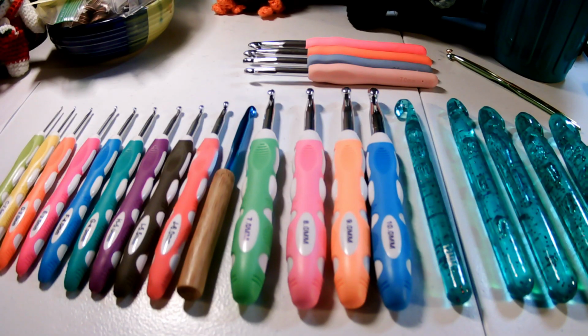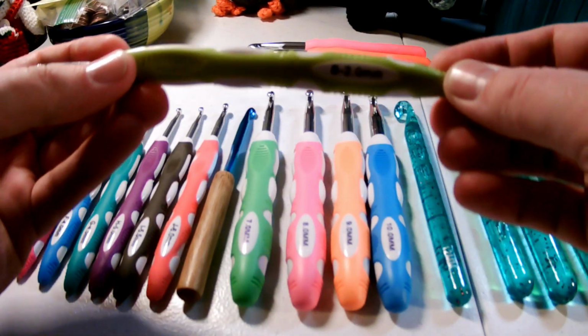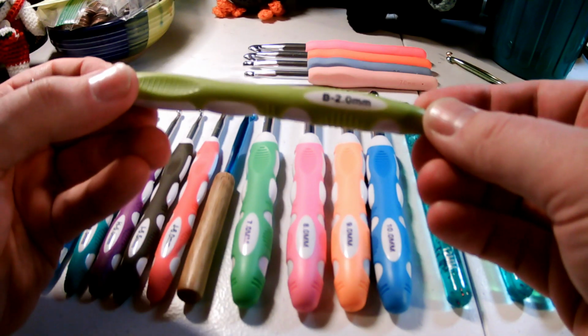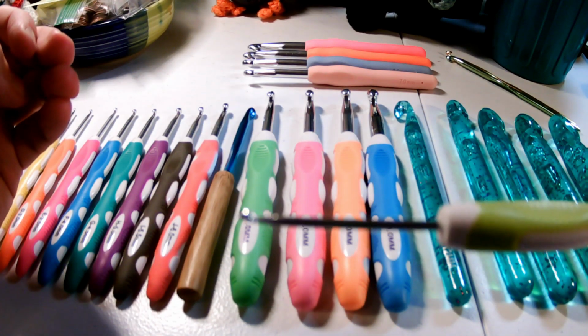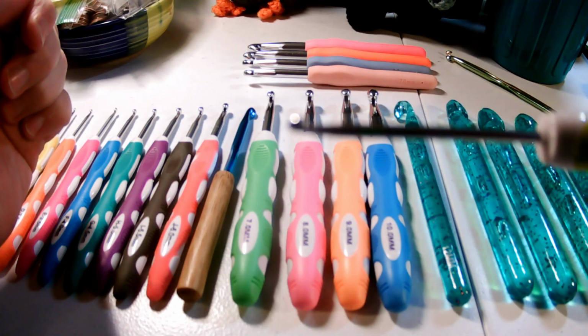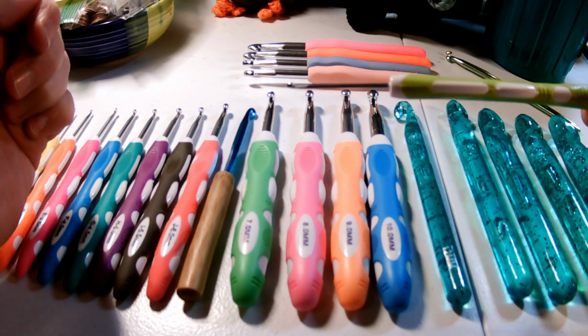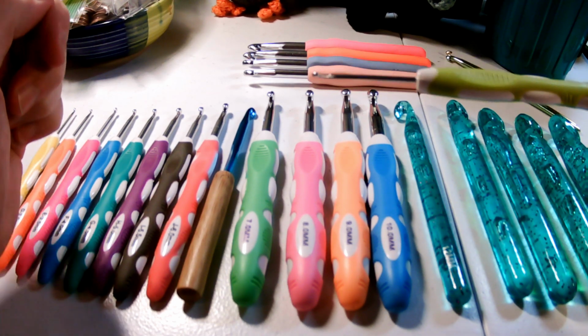Alright, as I alluded earlier, here are the crochet hooks. This one is a B2. We can see that kind of into the camera. There you go. This is a B2, which is a really small hook. I don't know if you can see that or not. I don't use these very often. This is more for lace work or anything really delicate.